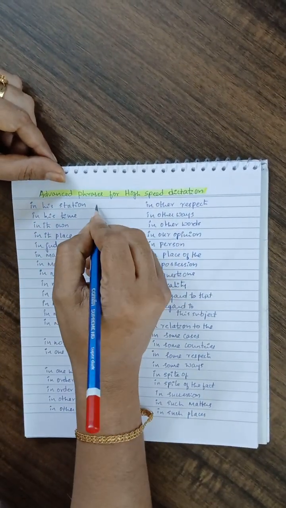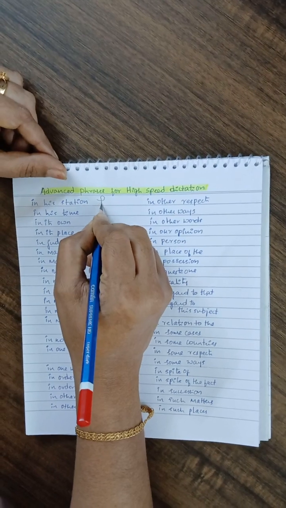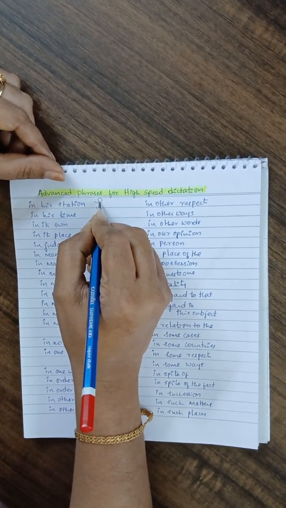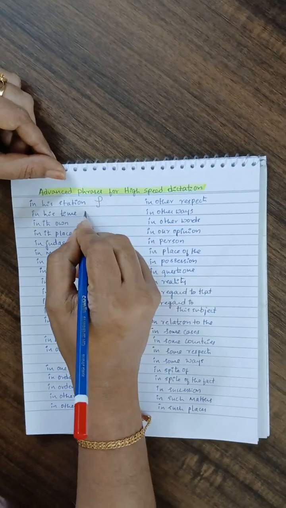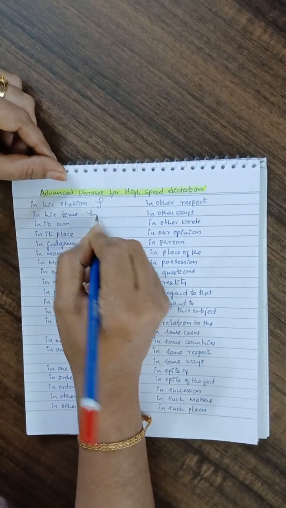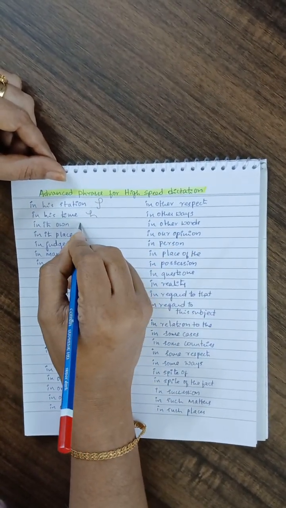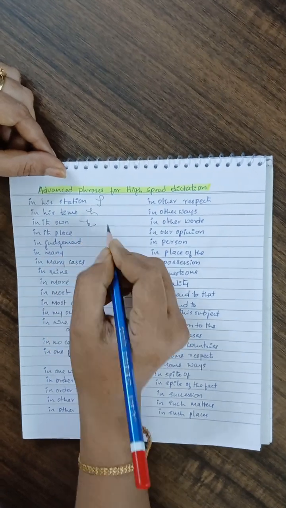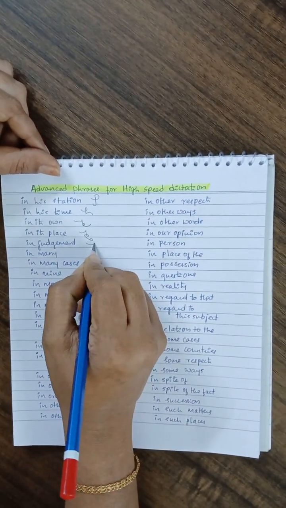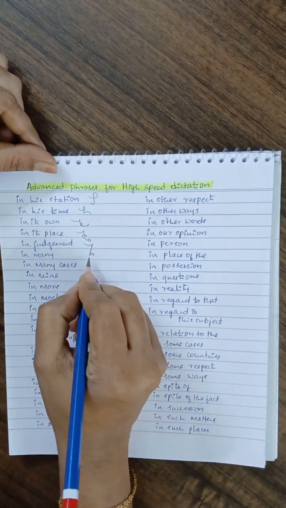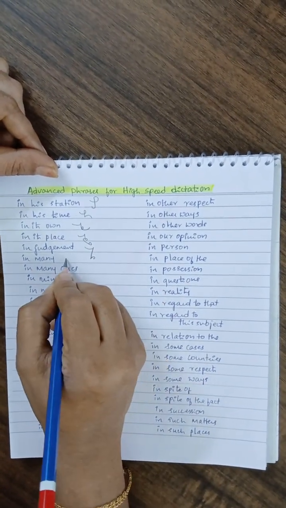In his station. Here his for yes and yes. So SS circle is used. In his time, in its own, in its place, in judgment. M is halt for T sound.